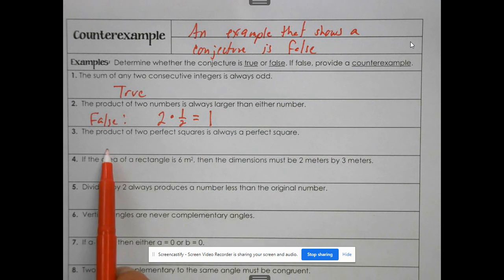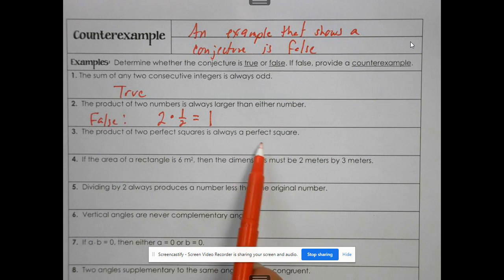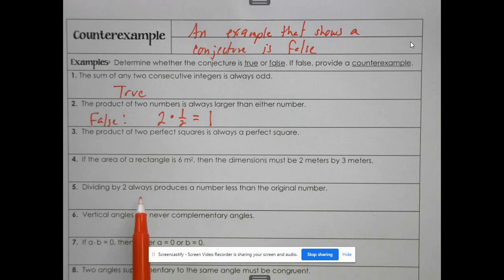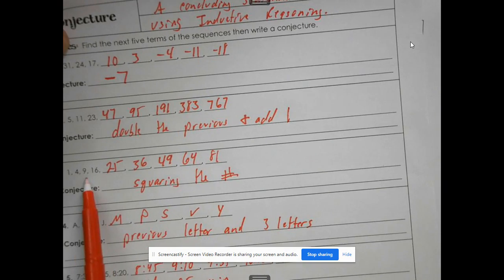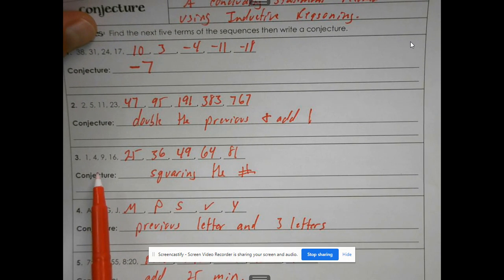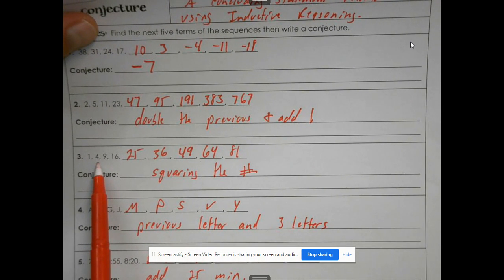Number 3, the product of two perfect squares is always a perfect square. So your squares are what we did on this page over here. These are your perfect squares, number 3 on the previous page. So I multiply these guys. Do I get a perfect square back?